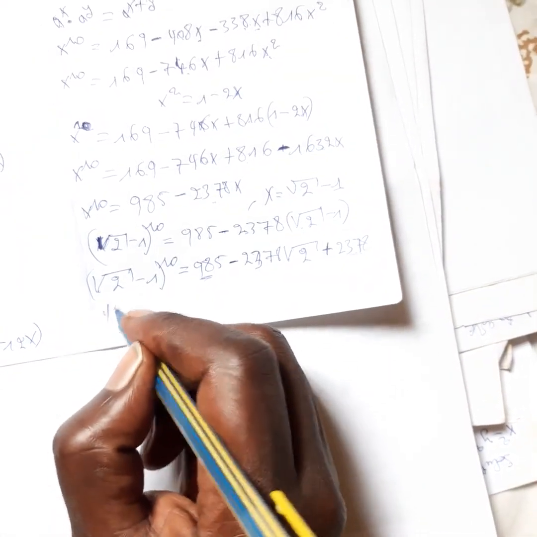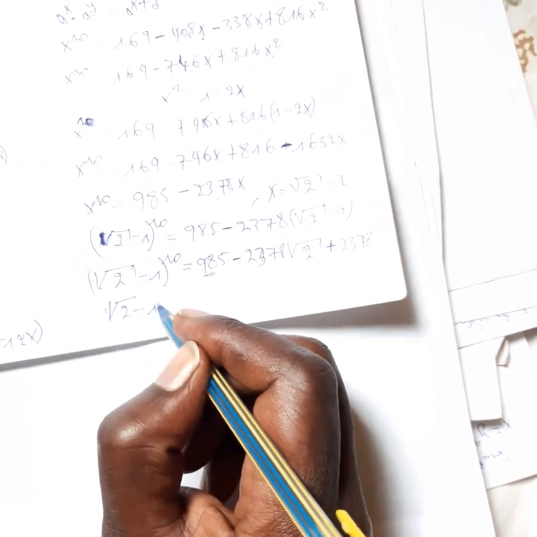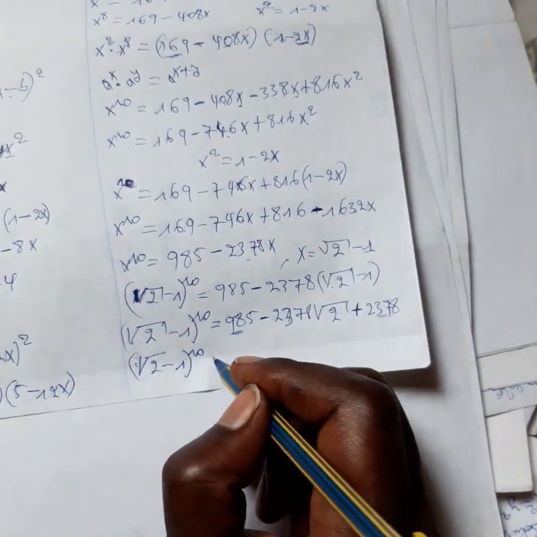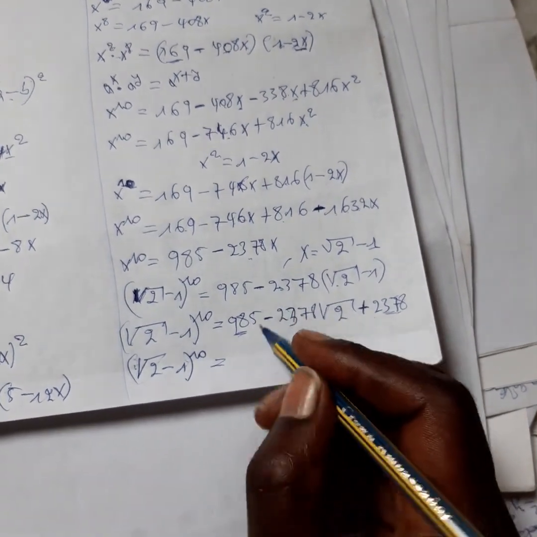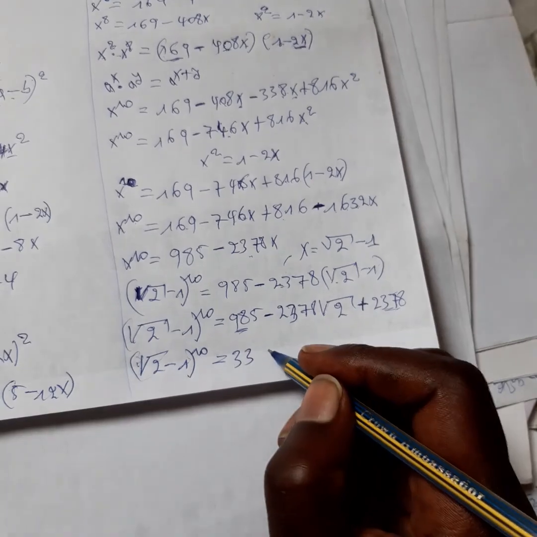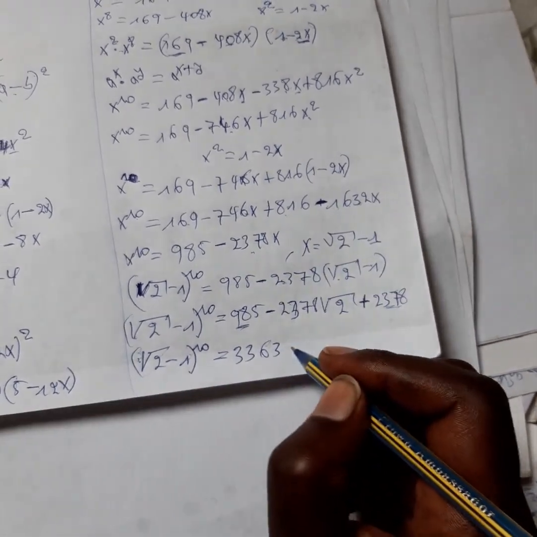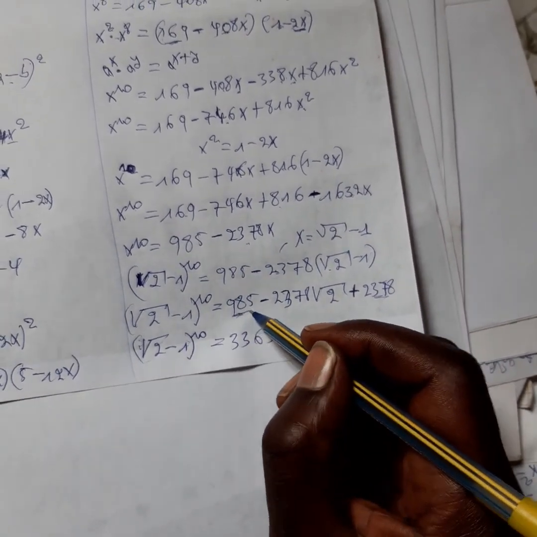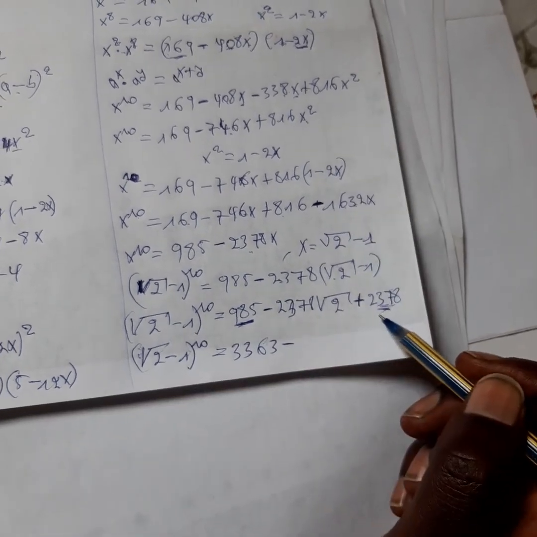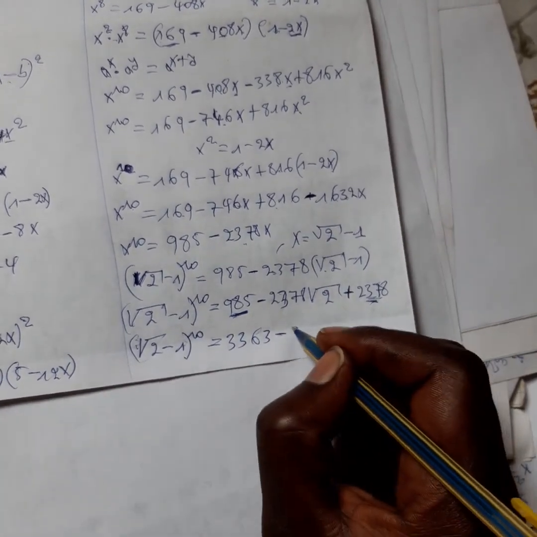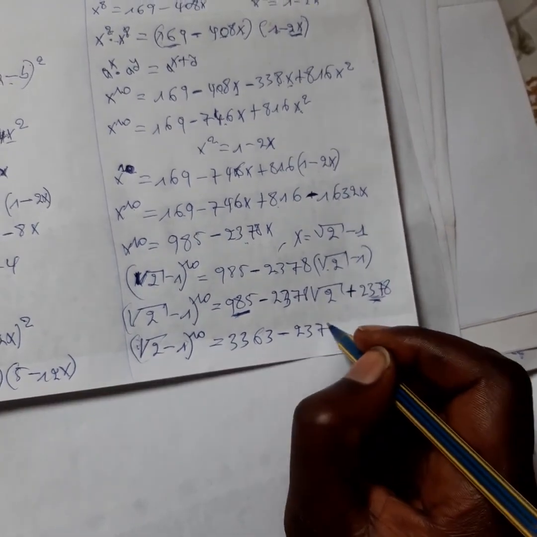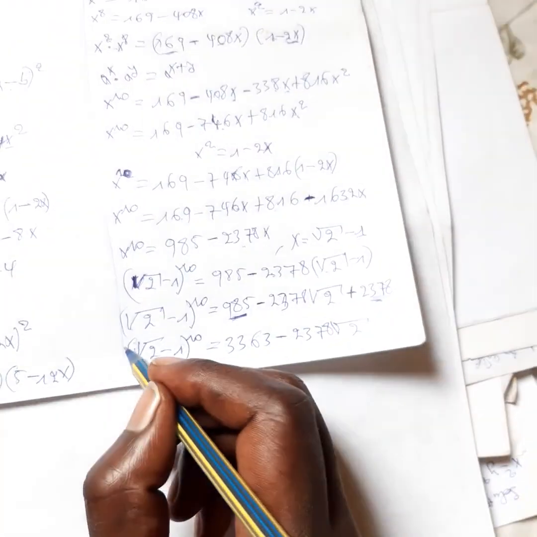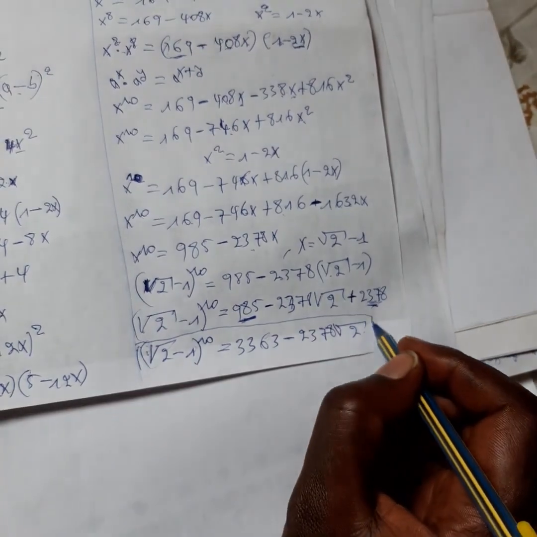So square root of 2 minus 1 to the power 10 will be equal to 3363, which comes from this plus this one, then minus 2378 times square root of 2. So this is the final answer on this problem.